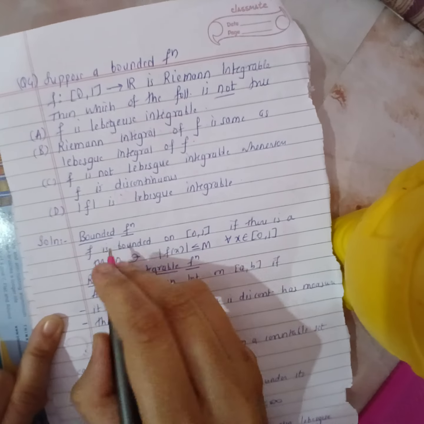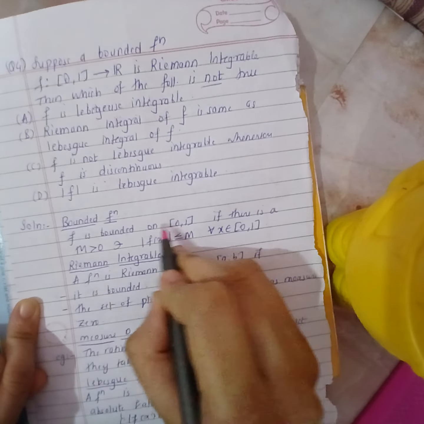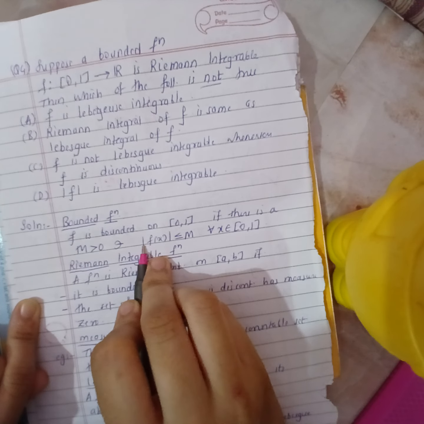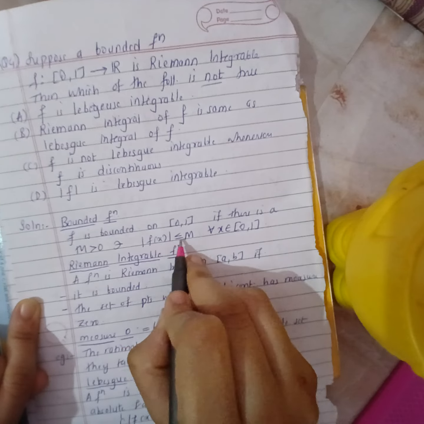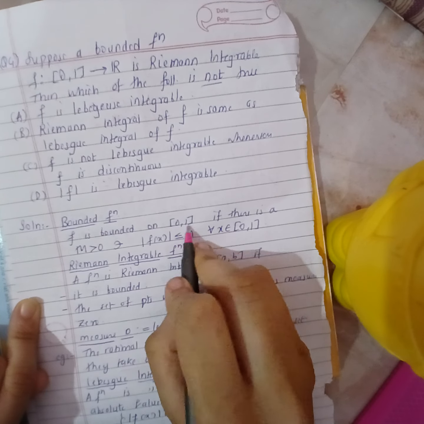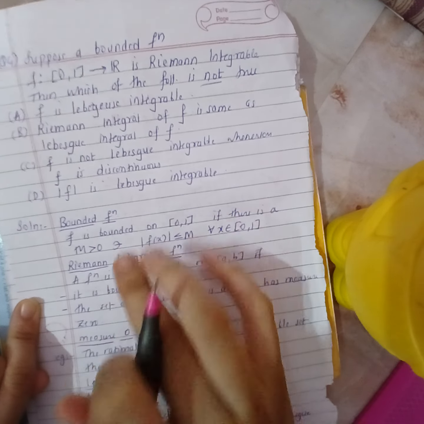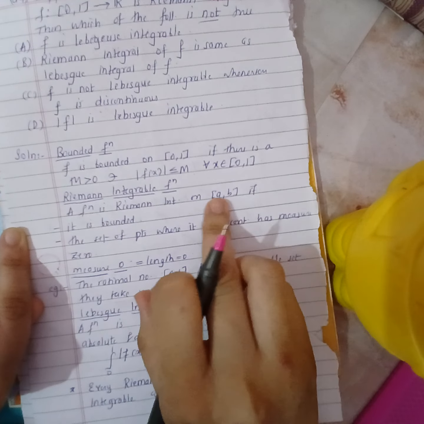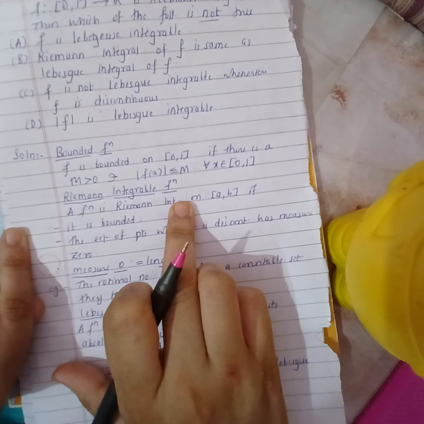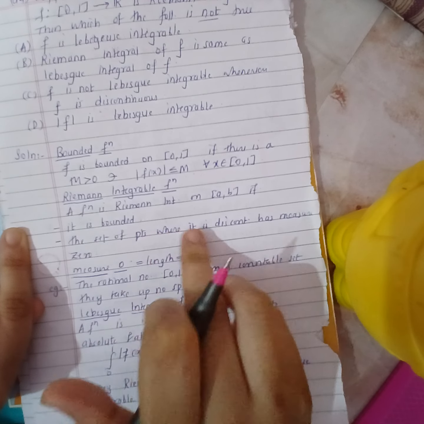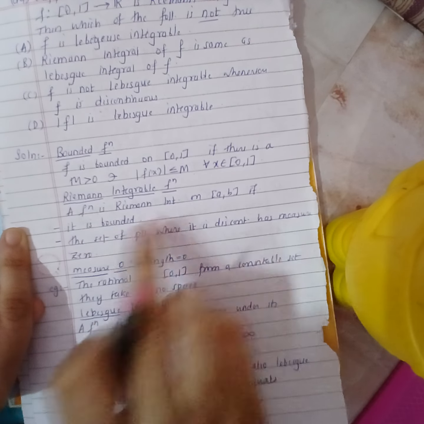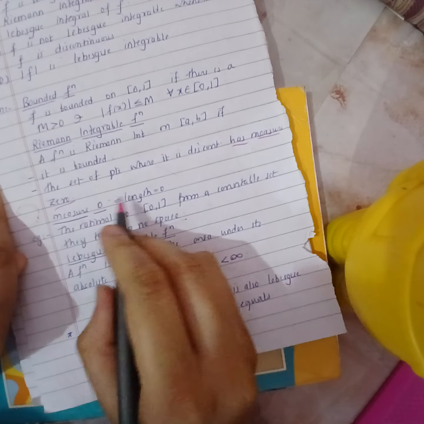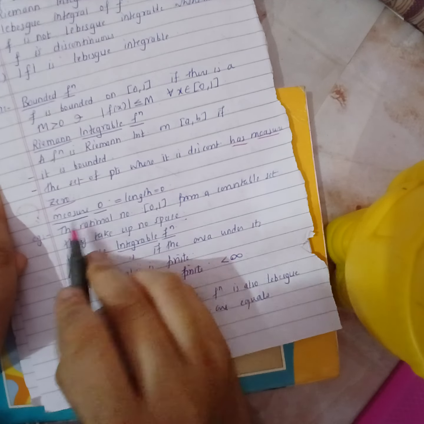So firstly, what is a bounded function? A function f on some interval is bounded if there is an M greater than 0 such that the modulus of f of x is less than or equal to M, that is, it has some bound. And then a Riemann integrable function is integrable on a, b if it is bounded, and also the set of points where it is discontinuous has measure 0. Now what is measure 0? Measure 0 is equal to length 0.